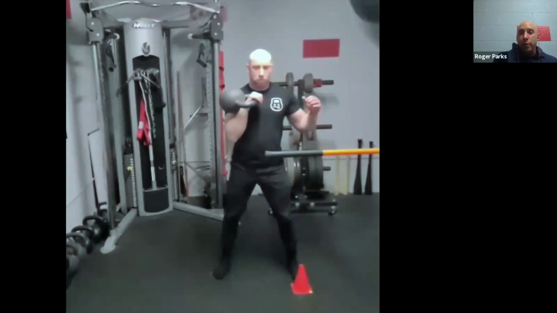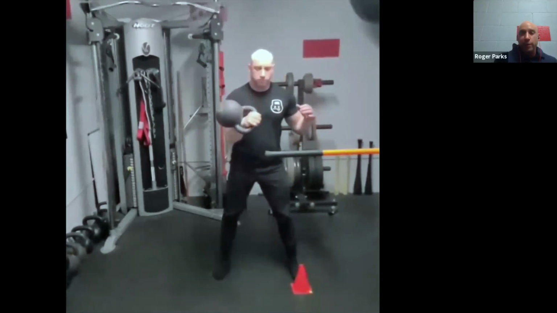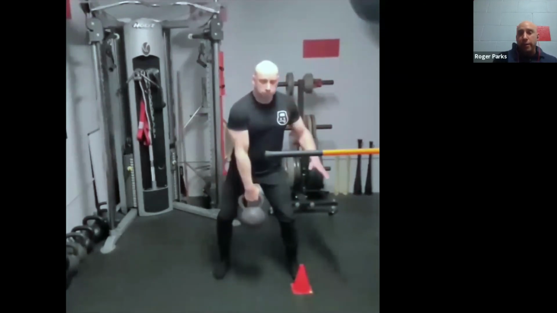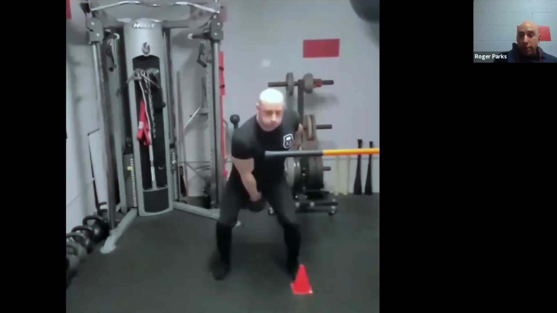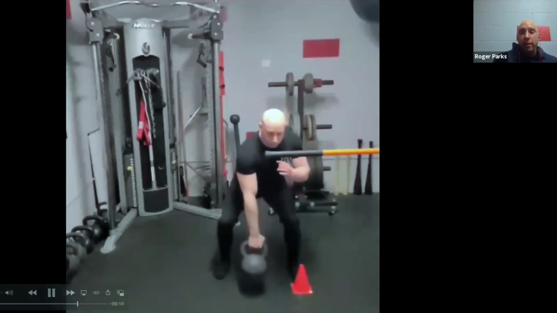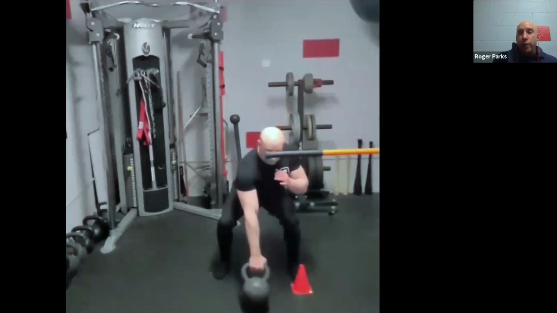If my path were to come straight up the center, I'm going to hit the stick. Okay, so that's a bit of a problem. So what I'm doing is basically using a constraint, limiting my movement options to make sure that my clean has the proper path, which is diagonal.